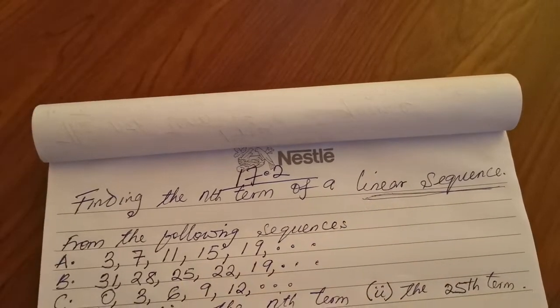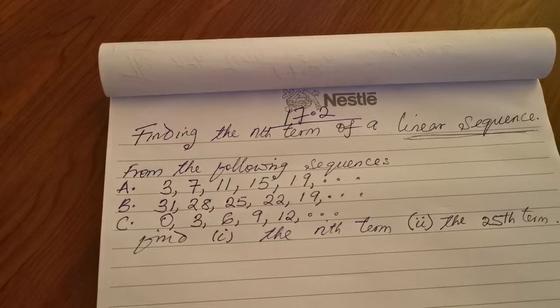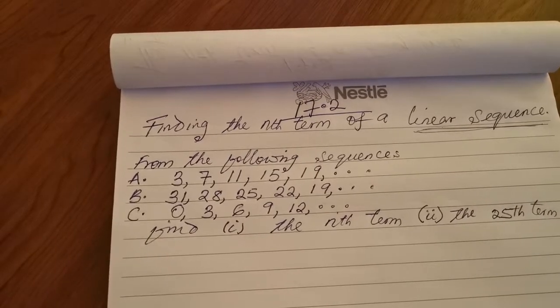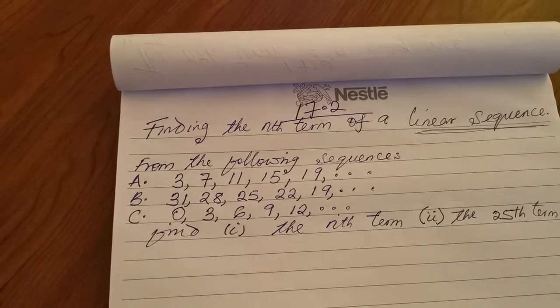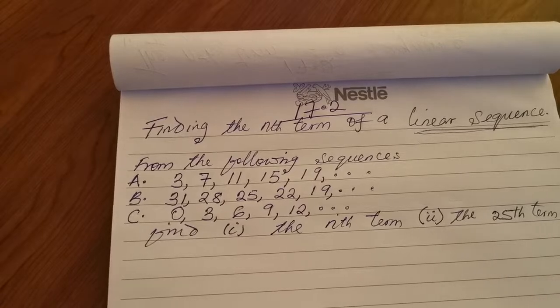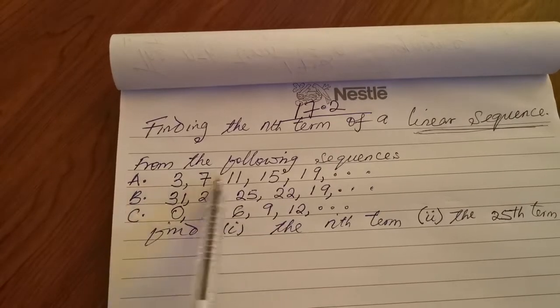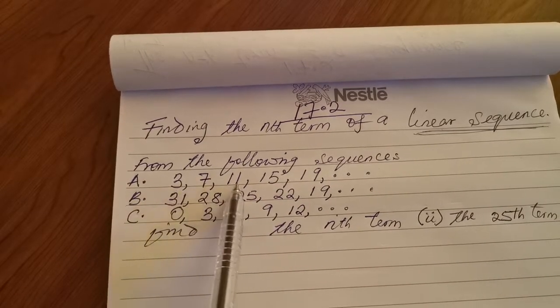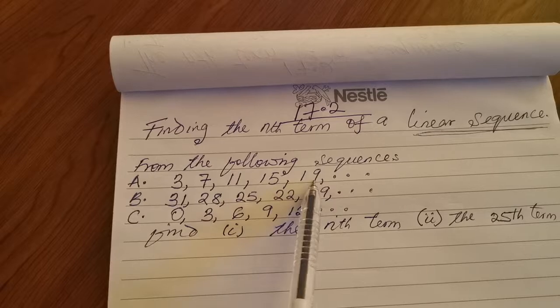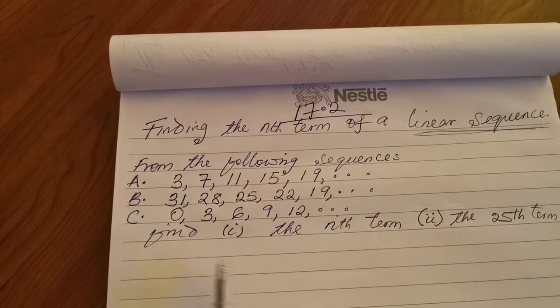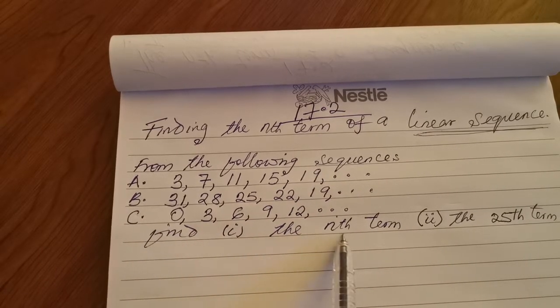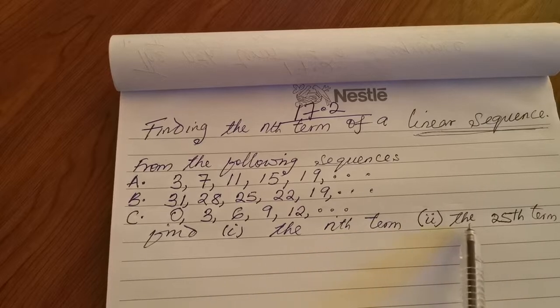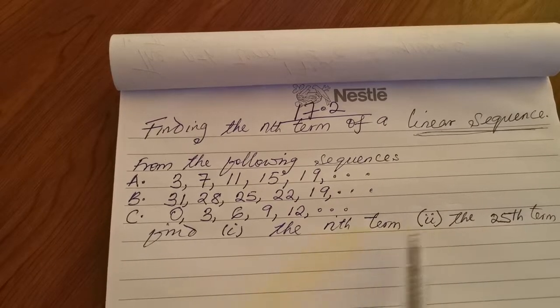And this is on how to find the nth term of a sequence. I'll use this example to show how to find the nth term of a sequence. The first says, from the following sequences, A, we have 3, 7, 11, 15, 19, and so on and so forth. We are asked to find (i) the nth term and (ii) the 25th term of the sequence. We pick them one after the other.